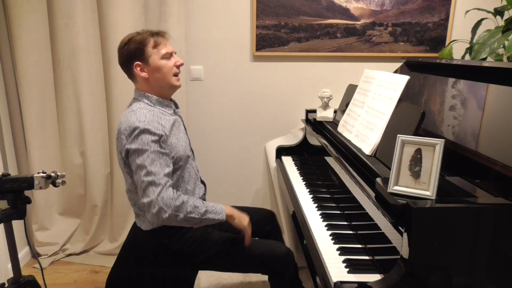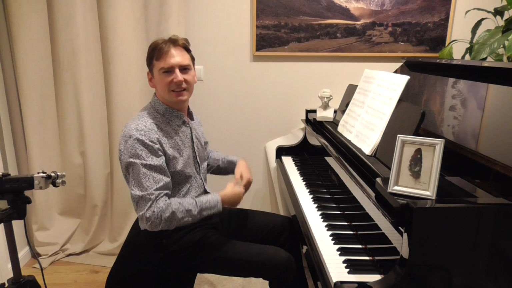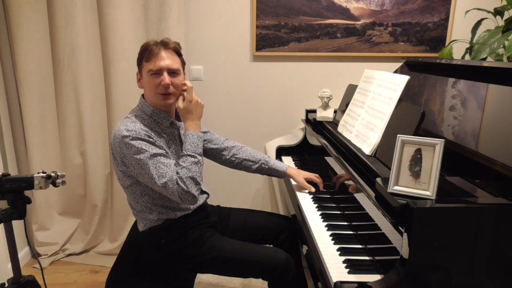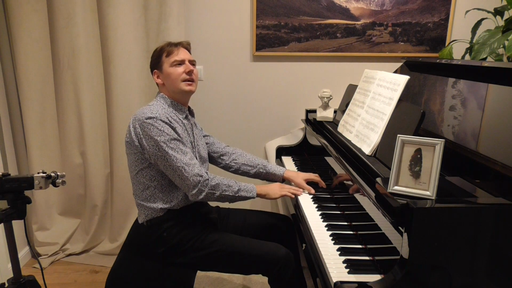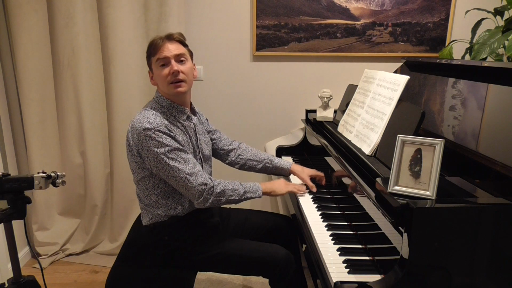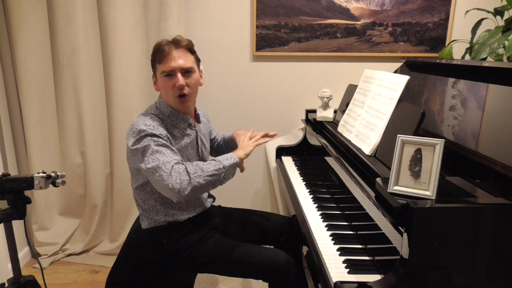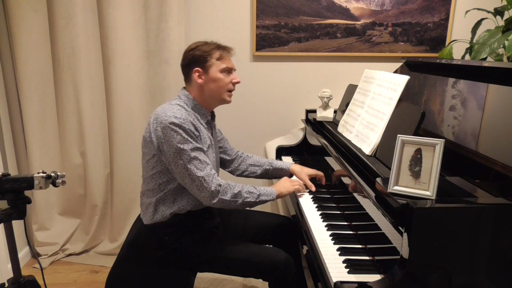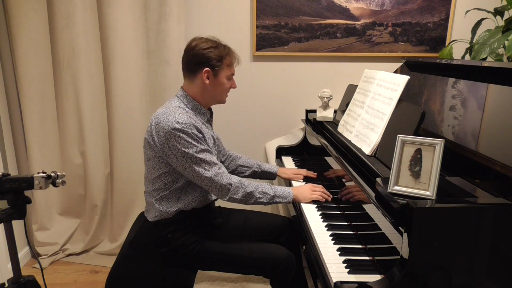Okay, now the analysis. Everything starts from a short introduction, the piano part. One repeated note, just like in Schubert's music. And this repeated note is coming closer to us and then going away. This is exactly what Chopin writes: crescendo and then diminuendo. And the singer is coming.